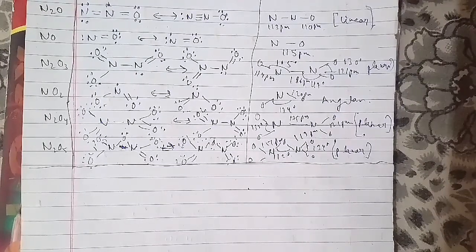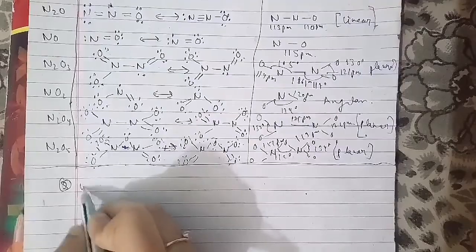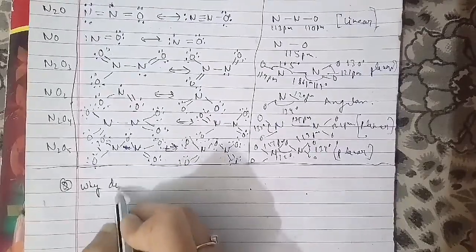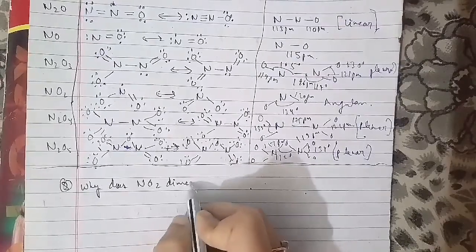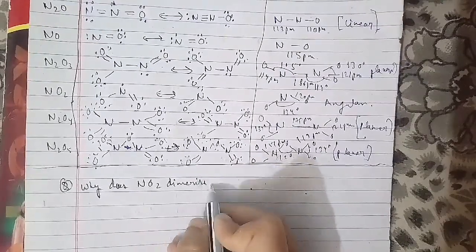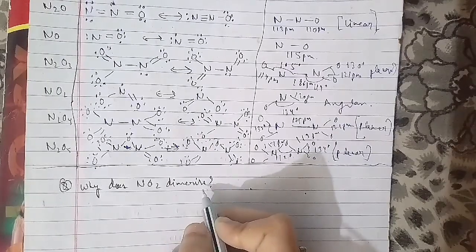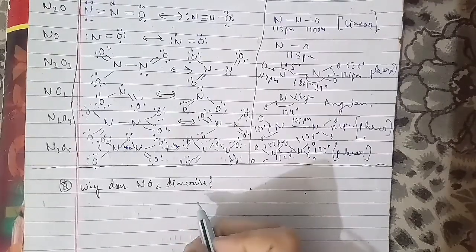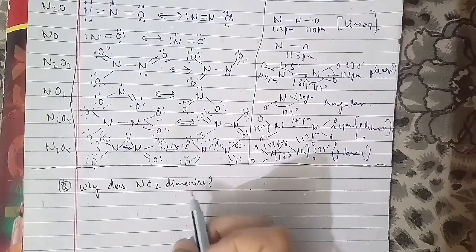Now we'll talk about another question, which is what is the covalence of nitrogen in N2O5, that you have to find out. We'll talk about another structure which we have to discuss here, nitric acid. So that is another category, nitric acid.